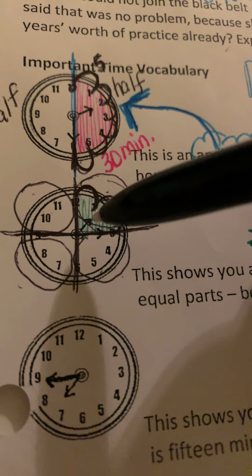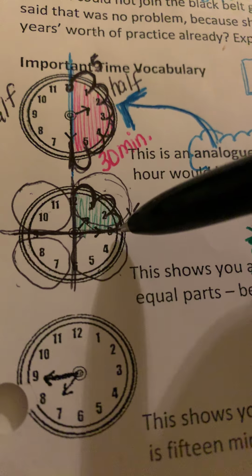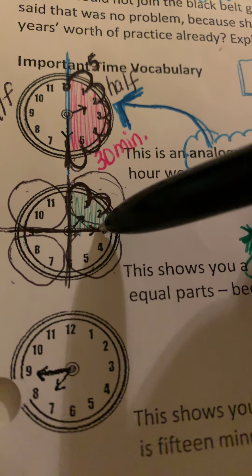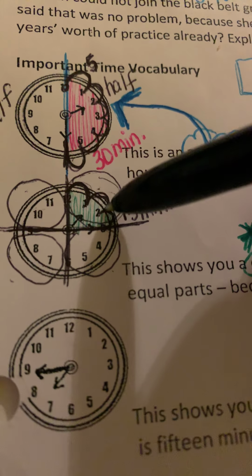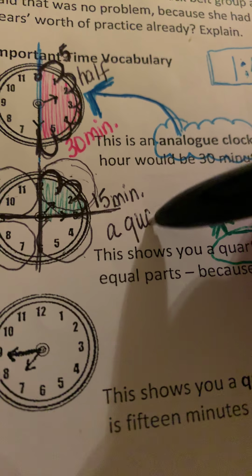So this time right here would be 1:15. Because if you're pointing at the 3, you are 15 minutes, which is 1 quarter. Let's write it. A quarter.